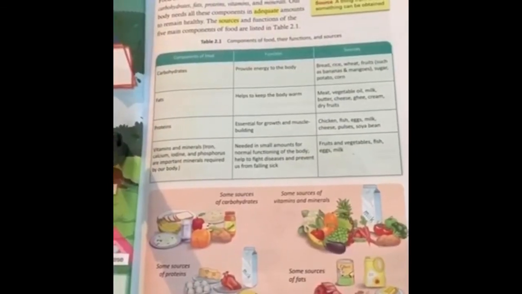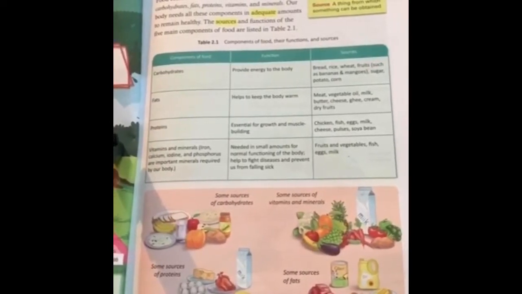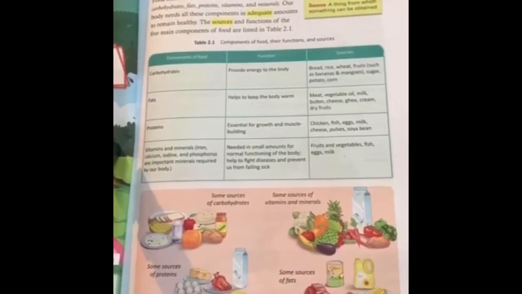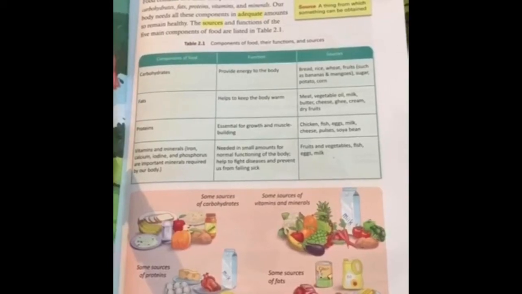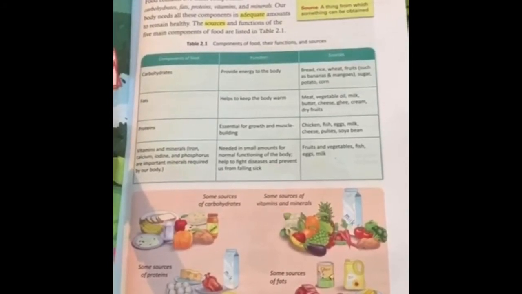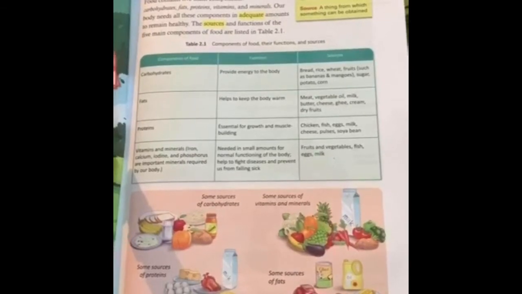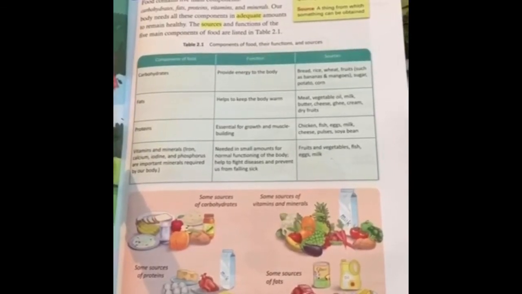Now come to vitamins. Vitamins and minerals, that is iron, calcium, iodine, phosphorus, are important minerals required by our body. What is the function? Needed in small amounts for normal functioning of the body. Help to fight diseases and prevent us from falling sick. And the sources from which we can get vitamins and minerals include fruits and vegetables, fish, eggs, milk.